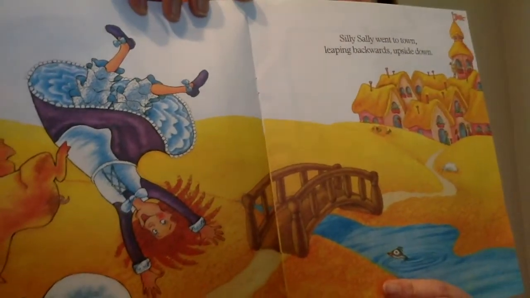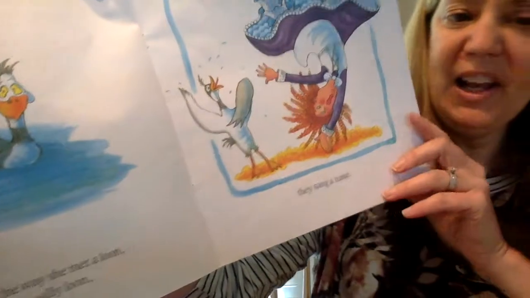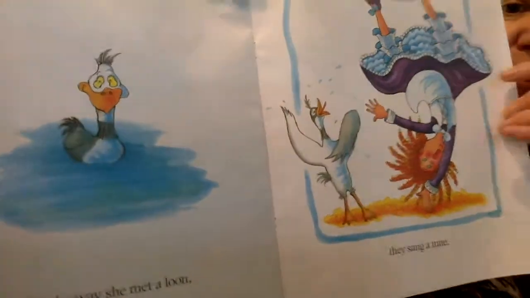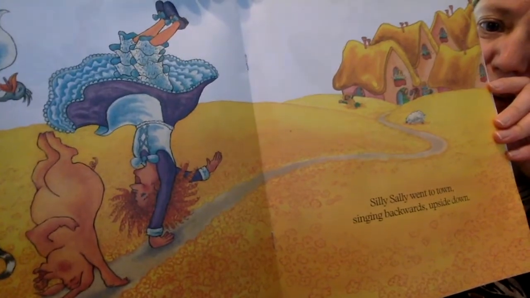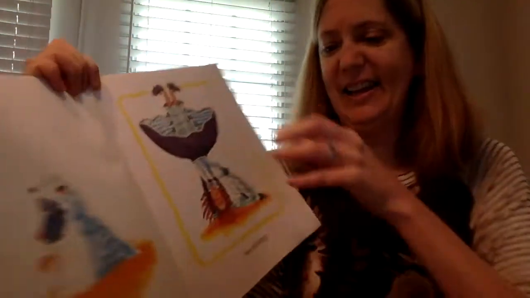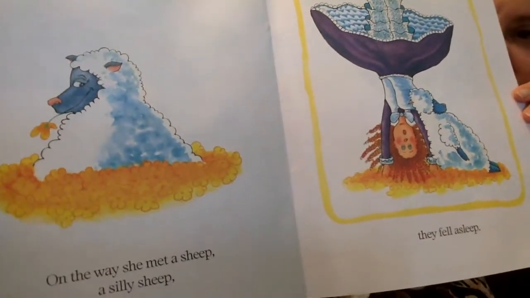Silly Sally went to town, leaping backwards, upside down. And on the way, she met a loon, a silly loon. They sang a tune. Silly Sally went to town, singing backwards, upside down. She's so silly. On the way, she met a sheep, a silly sheep. They fell asleep.